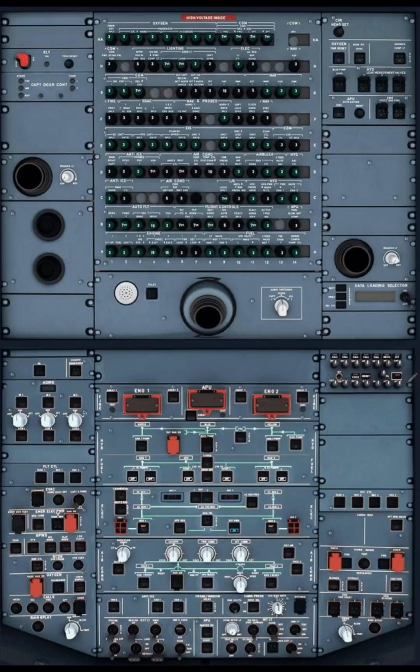Well, I hope you enjoyed this short video on the cockpit layout and philosophy for the Airbus A320.